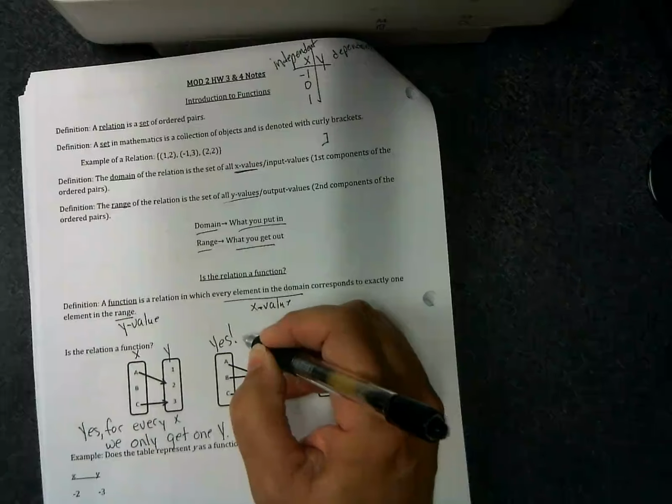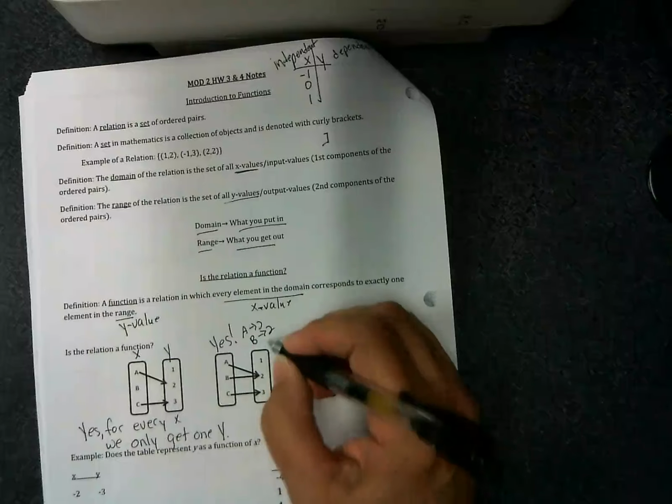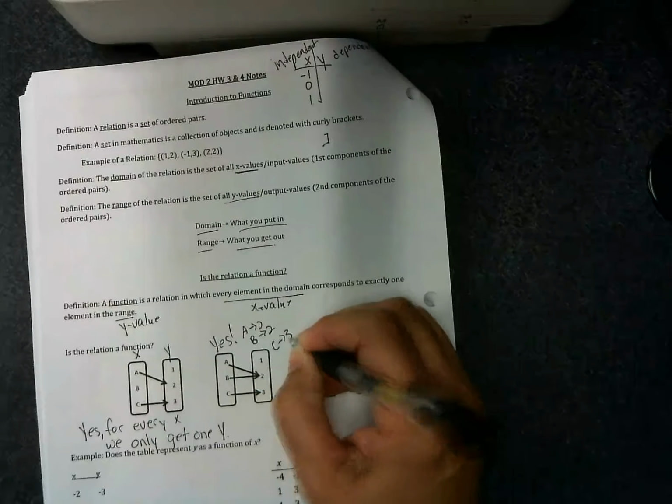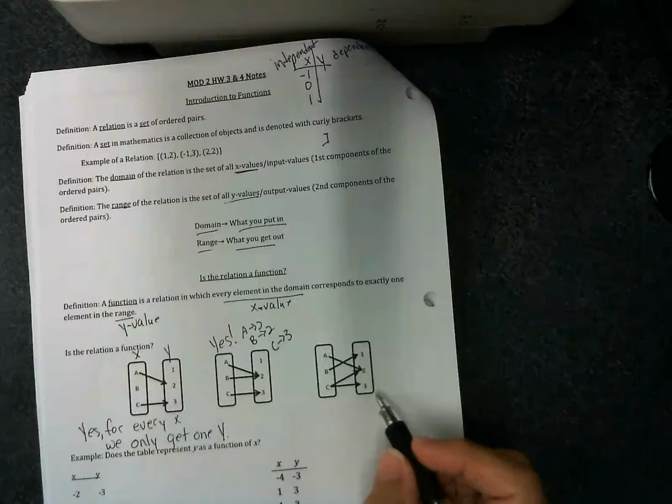Okay, so for A, we get 2. For B, we get 2. And for C, we get 3. So the y is doubled up, right? But that's not what we said. We said for 1 x, you get exactly 1 y value out. Okay? We don't care if it happens a million times. You get 1 y value for every x that you plug in. Okay? All right.